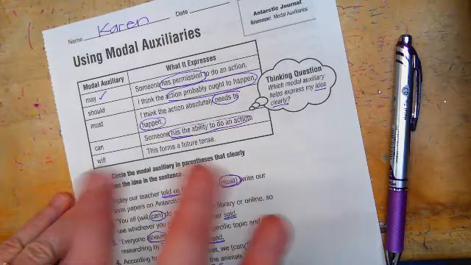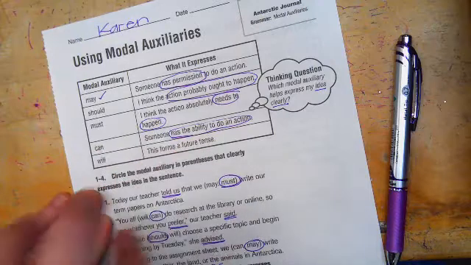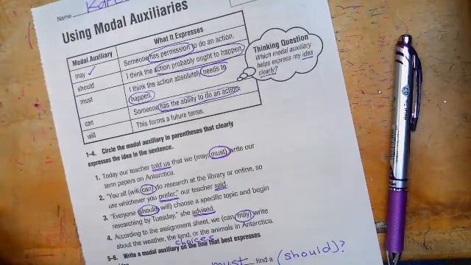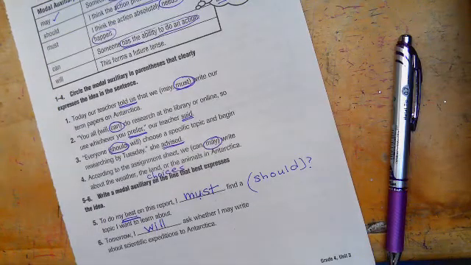So I hope this introduced you to modal auxiliaries. You've probably never seen them. Well, you've seen them before, but you didn't know that they were called modal auxiliaries, right? And that's what they are. So hopefully this helped you a little bit.